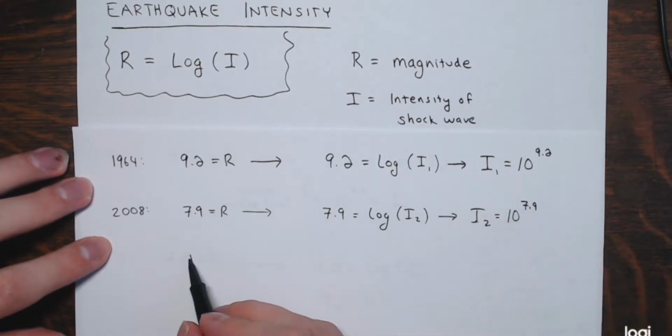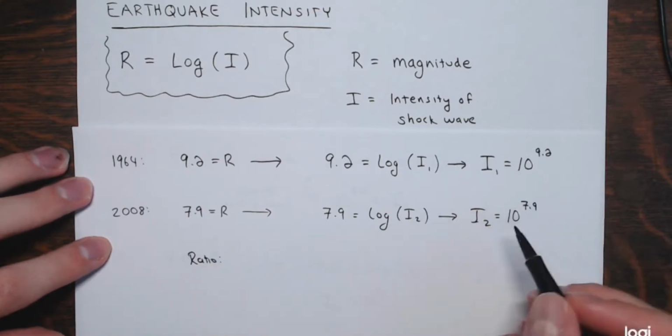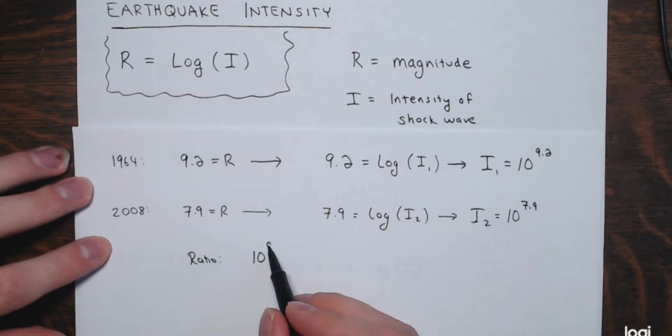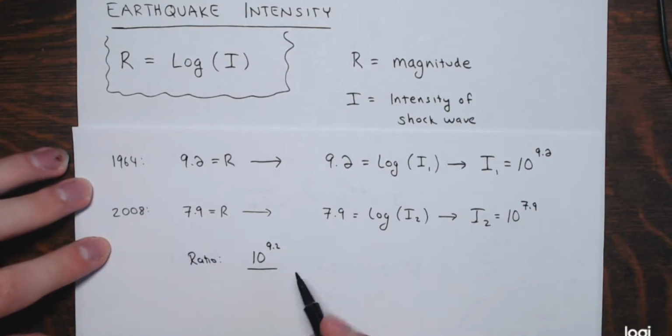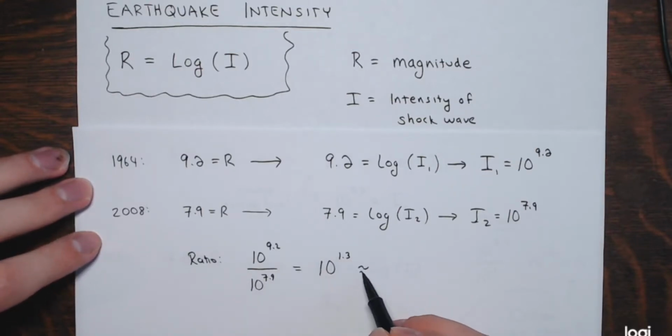And then look at the ratio of these two intensities. Again, I'm taking the larger one over the smaller one. So we have 10 to the 9.2, the 1964 quake intensity, divided by 10 to the 7.9, the 2008 quake intensity. And that's 10 to the 1.3 power. I'm going to put that into a calculator.